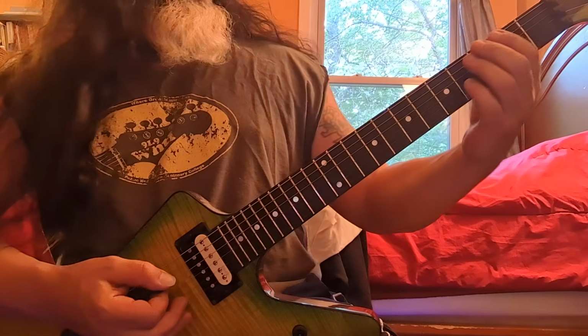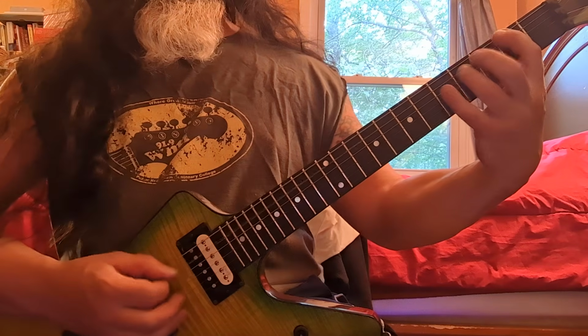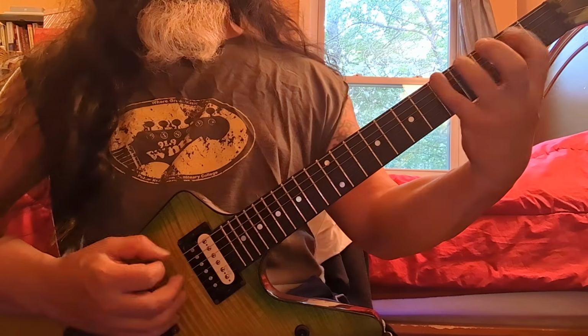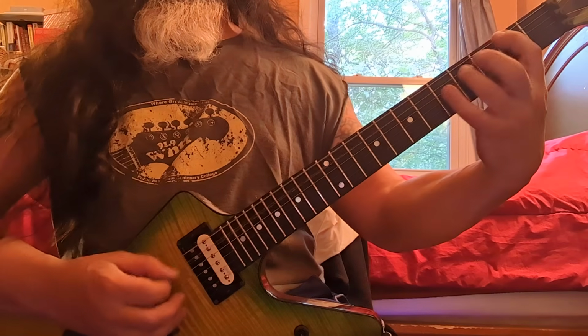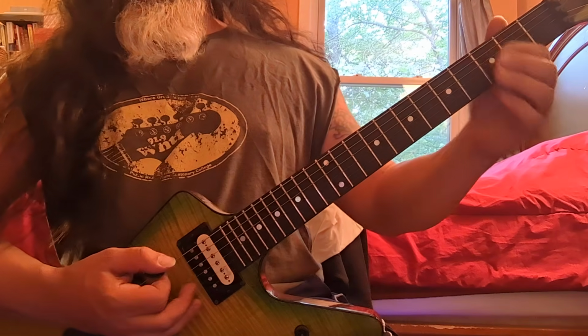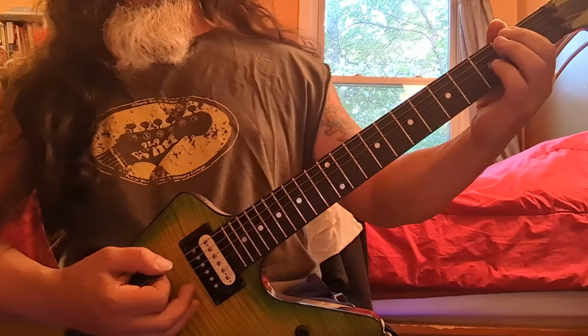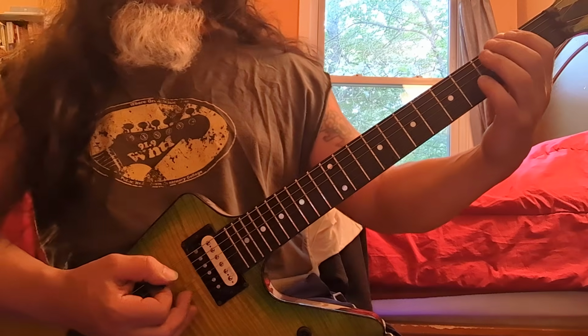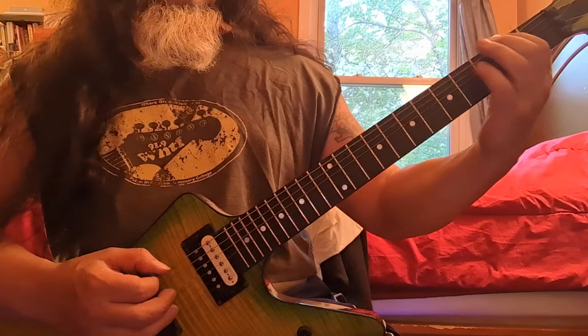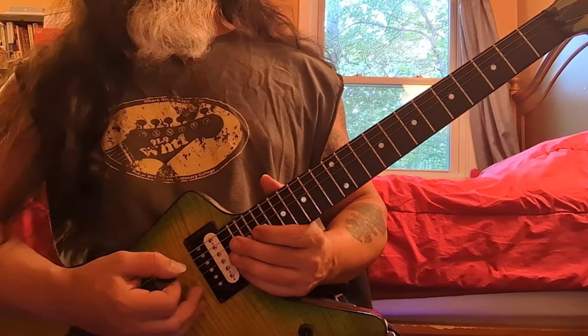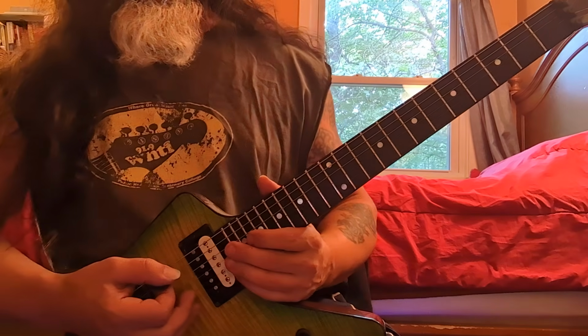It just comes back to this note. And there it is, folks. The most popular pedal tone ever is this F sharp in the Crazy Train intro. Okay, so that is an example of a pedal tone right there.